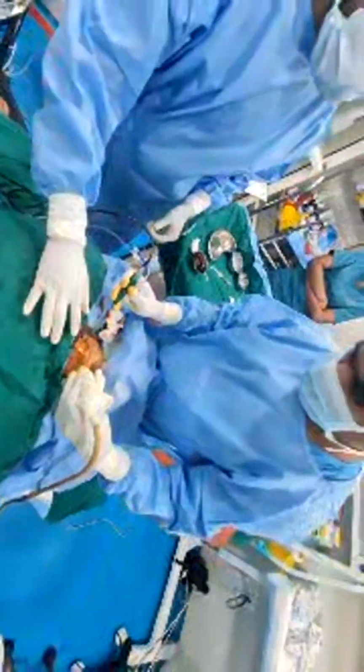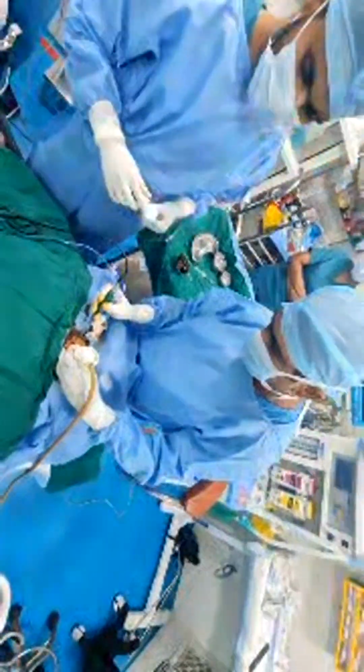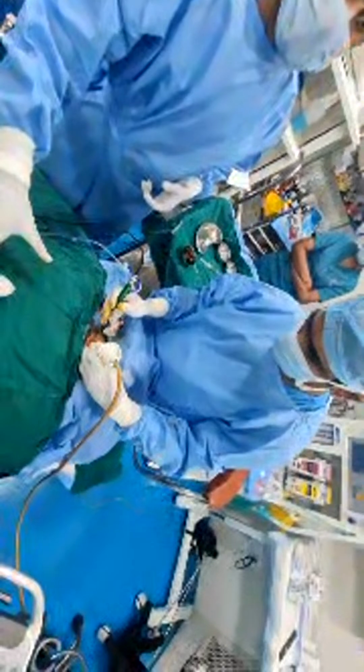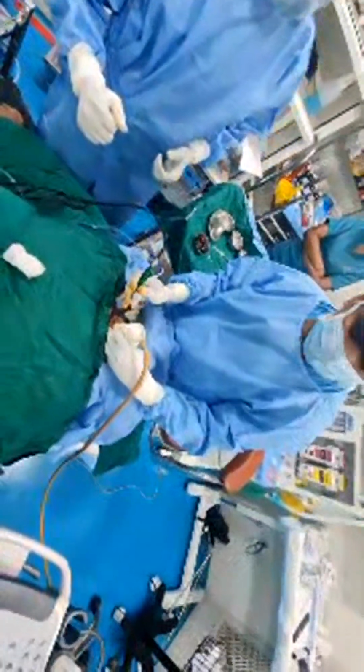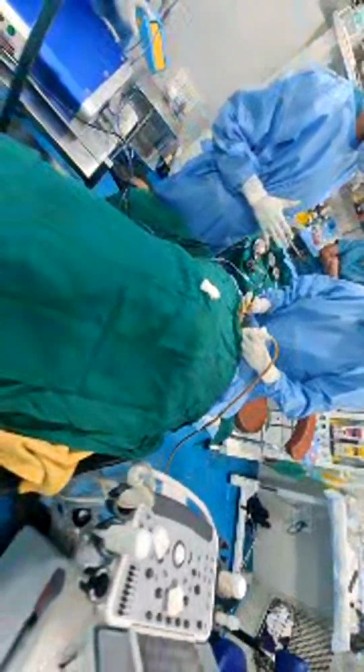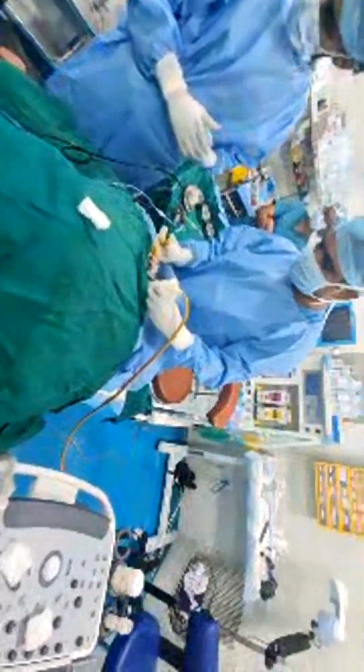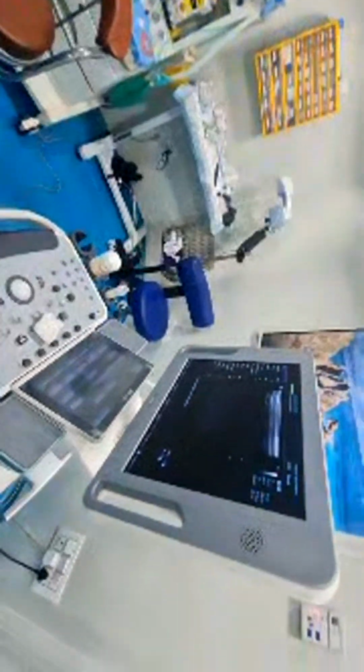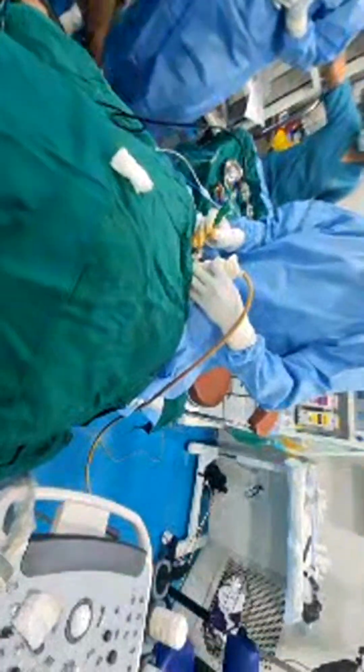So this is the insertion of the microwave needle. Usually we enter it through the transisthmic route. Transisthmic means it is through the isthmus. The isthmus is the part where both the lobes are connected. So generally we go by the transisthmic route.